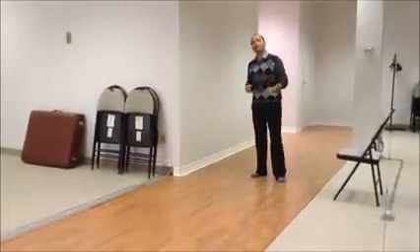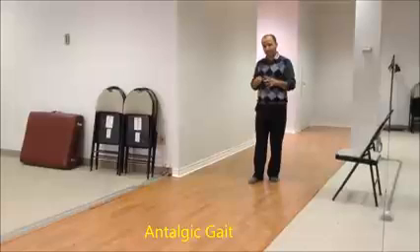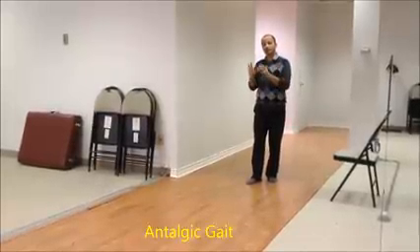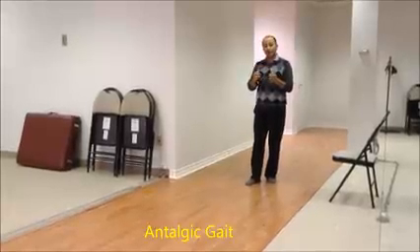The other very common gait that you will see in the clinic is called antalgic gait. The word algia means pain, and the word antalgia means no pain.